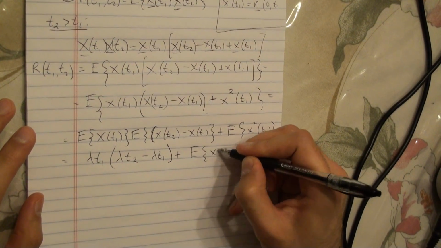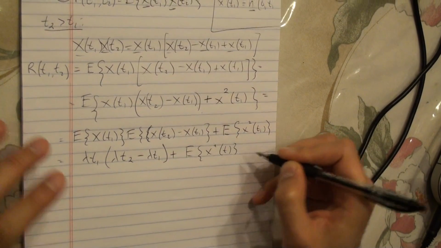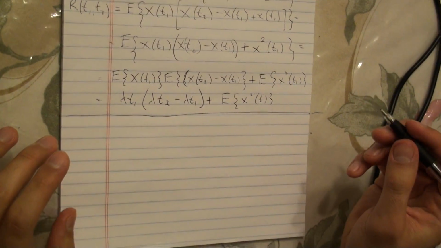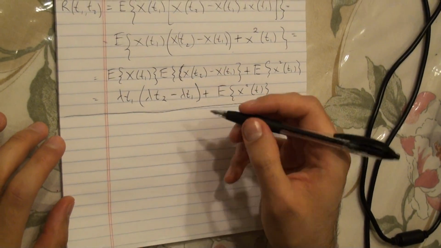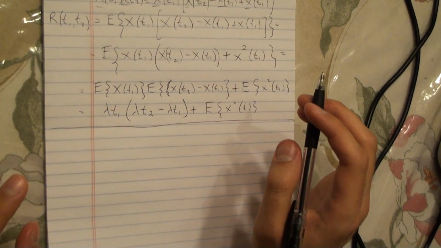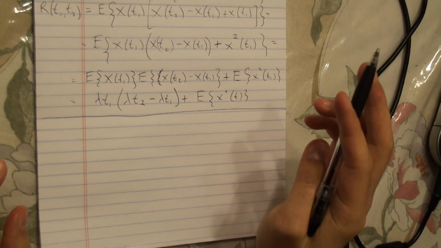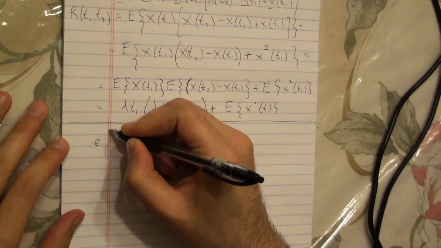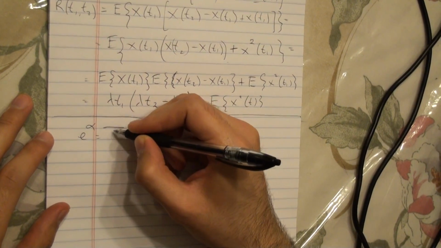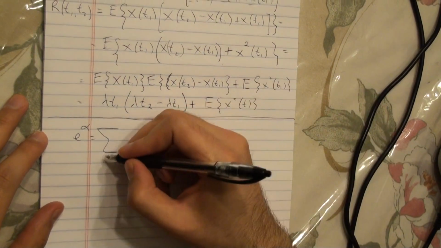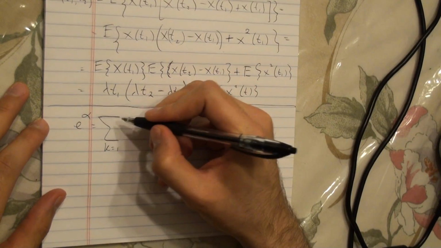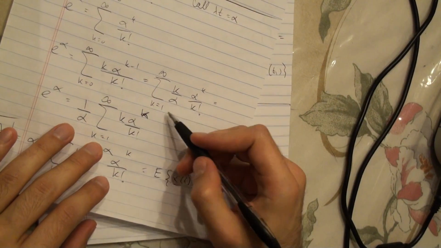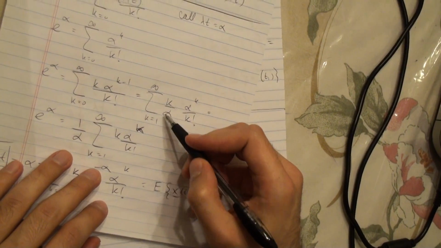So we need to find the expected value of X squared. We're going to do a little bit of an aside here. Using a similar method to what we did before, we do e to the alpha is equal to, now we're just picking up after the first derivative. When we did the first derivative, we ended up with something like this, 1 over alpha.